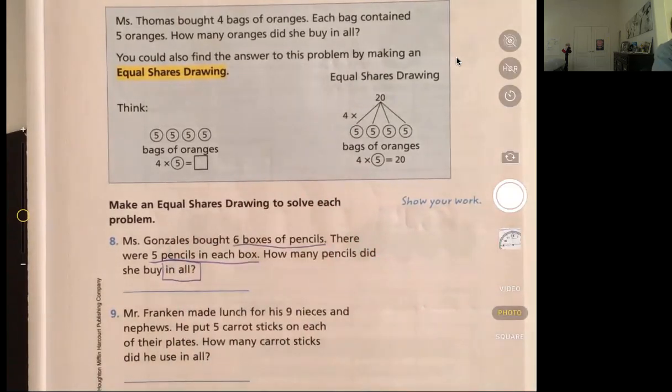Usually when we hear in all, we think of a sum, we think of addition, and that is correct. So we can use addition, but we're also going to try to show multiplication as we do this. On the right side of your workbook that says show your work, this is where we're going to draw our picture, okay? So I have 6 boxes.